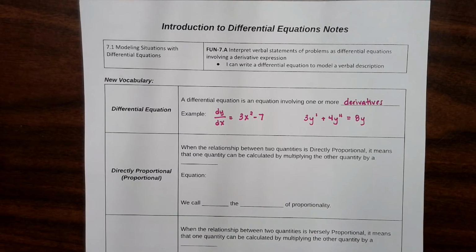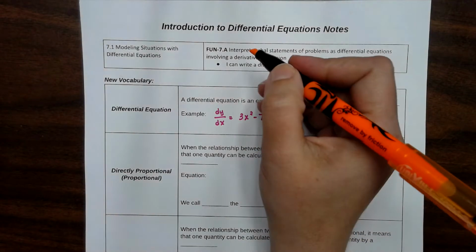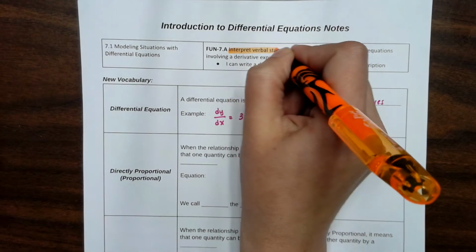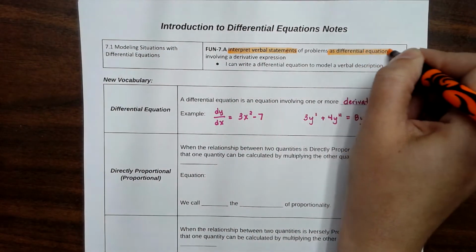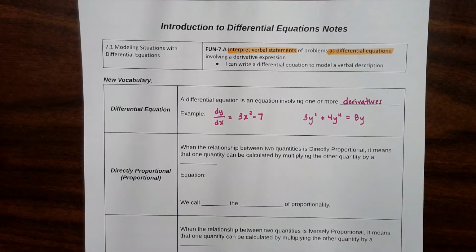Now, when we're solving a differential equation and when we're working with differential equations, there are a couple of vocabulary words that we're going to need to know. So our goal for today is going to be to interpret verbal statements. So we're going to read some words as differential equations. So we're going to read some words and set up equations. And therefore, we're going to need to know what some of these special words mean.